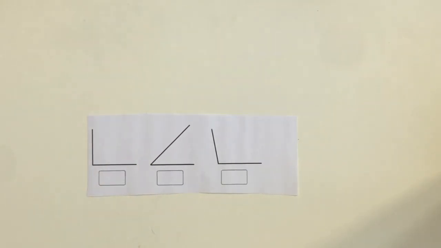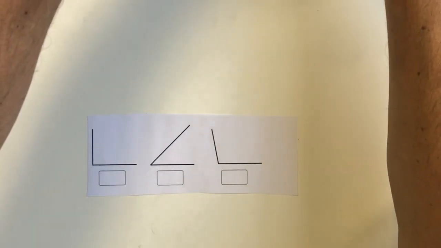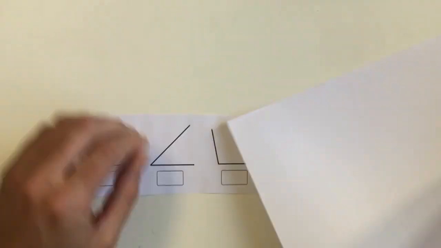Okay, so today I'm just going to be talking about angles and estimating angles. Let me get a different paper here as well before we go on to the big paper. There we go, just take this one.